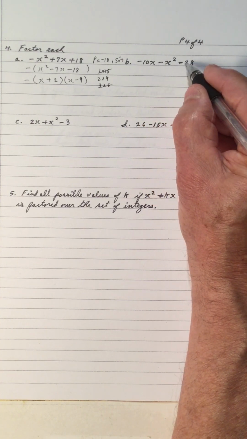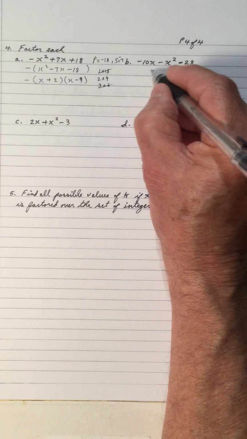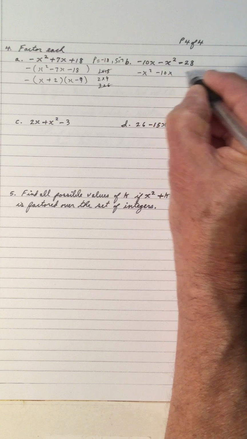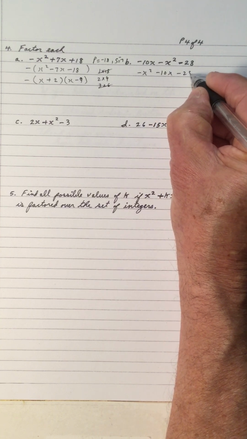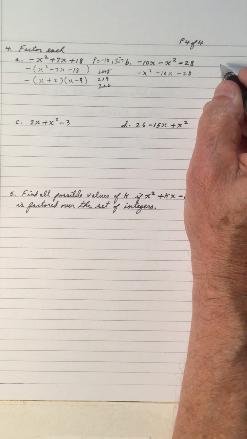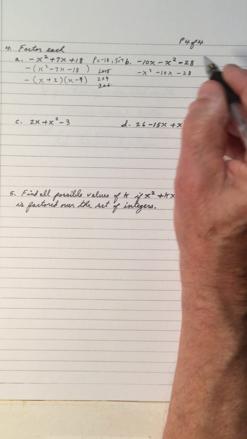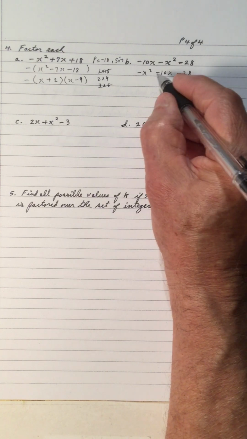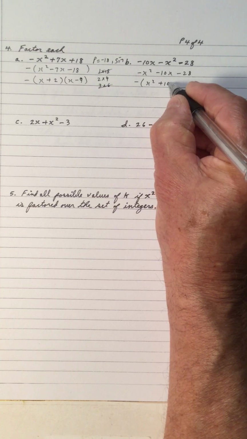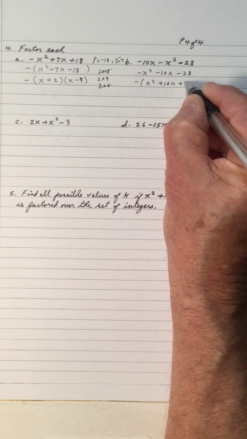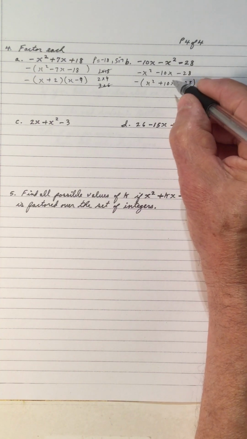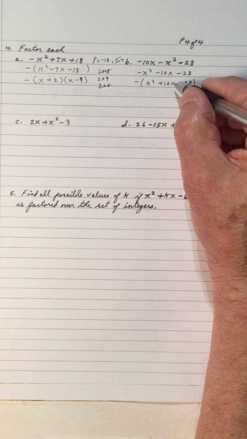Now look at this one. The first thing we have to do is make sure it's in descending order. So we have negative x squared minus 10x minus 28. So let's see, we have to take out the negative. Now we took the negative out, so they're all pluses.